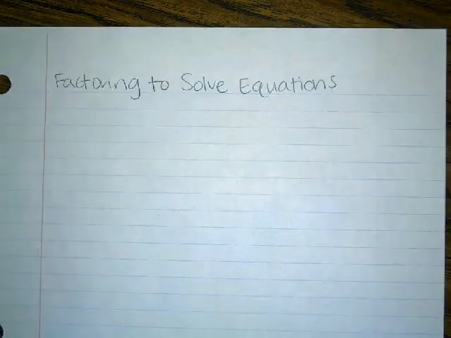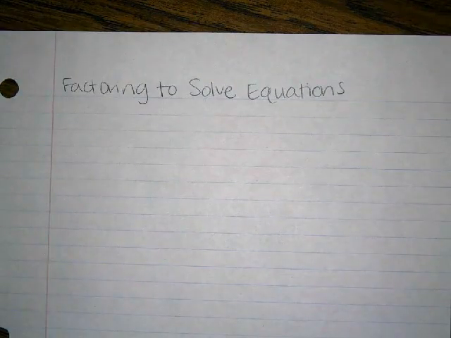So what we've been doing up until this point is we've just been factoring something called expressions. Expressions have no equal sign. So you don't solve anything, you just factor, you get your parentheses, you're done. Factoring to solve equations means you have an equal sign and your goal is to factor but then keep going and say what x equals and finish the problem.